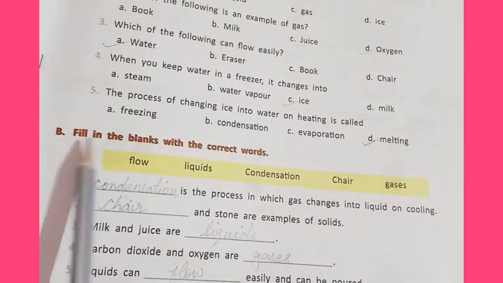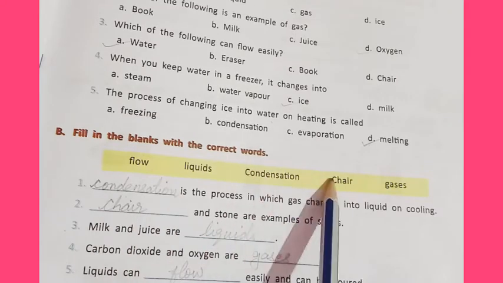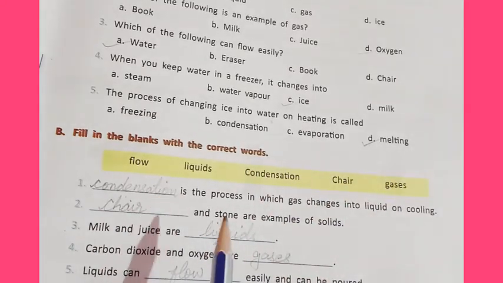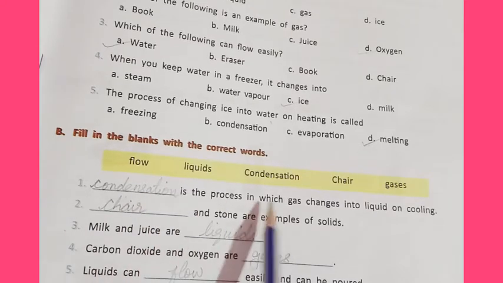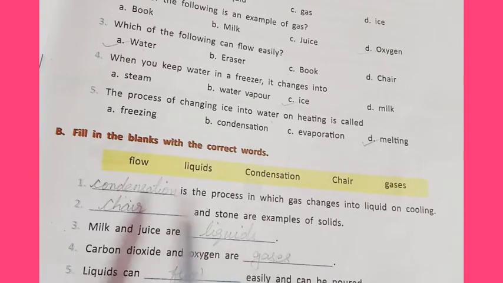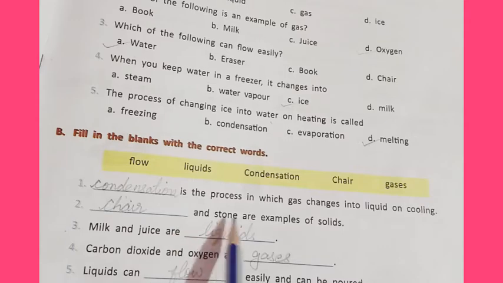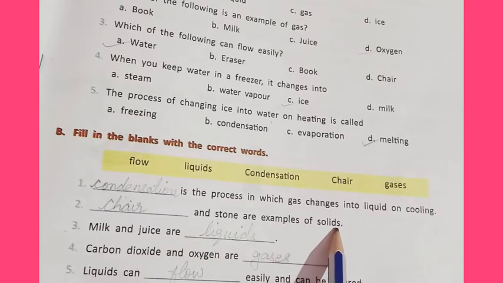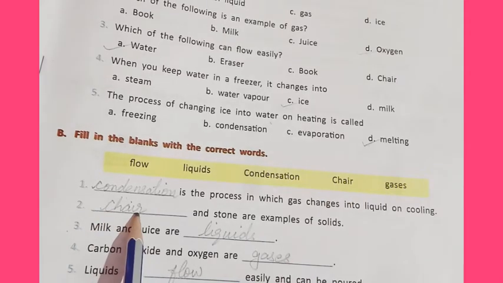It is fill in the blanks with the correct words. You are provided with some words and you have to fill in the correct answer. Number 1, dash is the process in which gas changes into liquid on cooling. So answer will be condensation. Number 2, dash and stone are examples of solids. So here in the option we have chair, so it is solid. So here we will write chair.